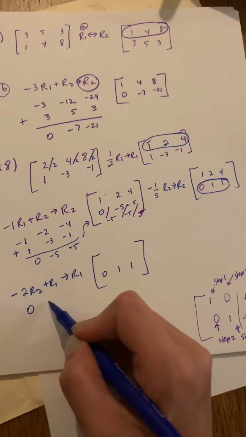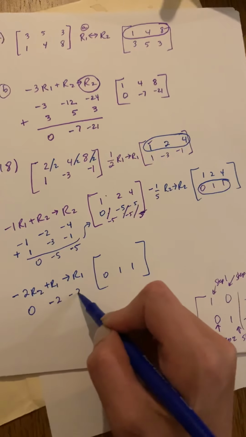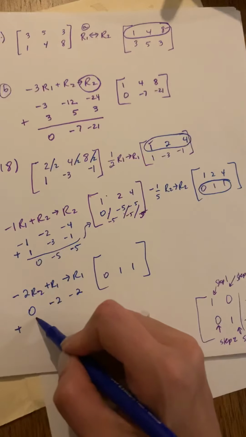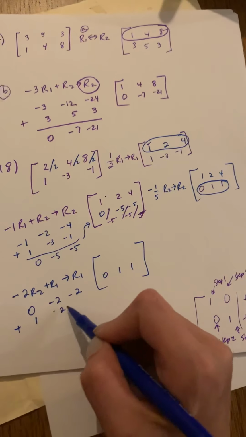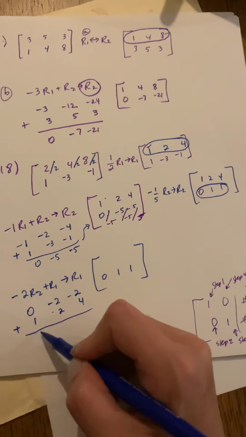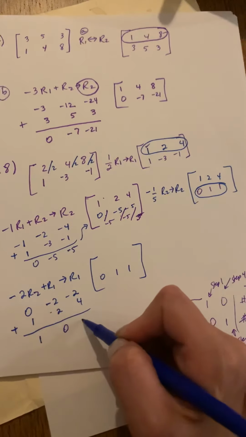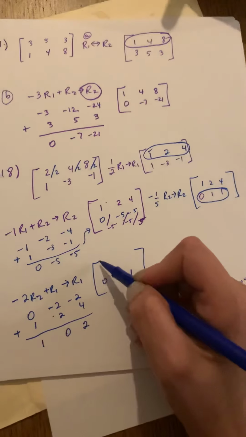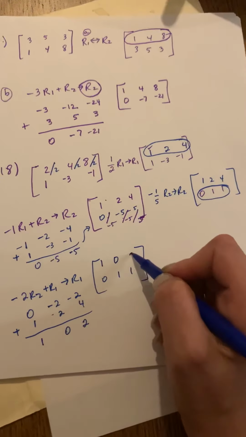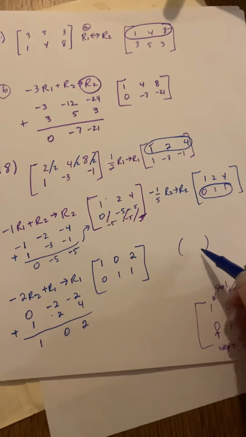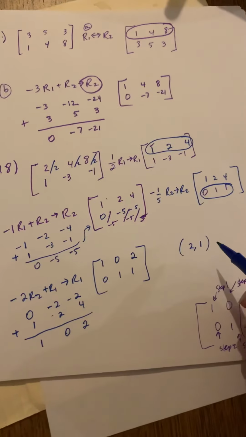So that'd be 0, -2, -2 plus row 1, 1, 2, 4. That would give me 1, 0, 2. So then I get 1, 0, 2. So I get the answer of 2, 1.